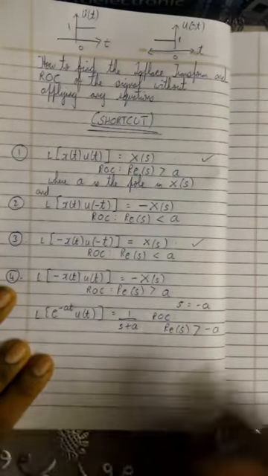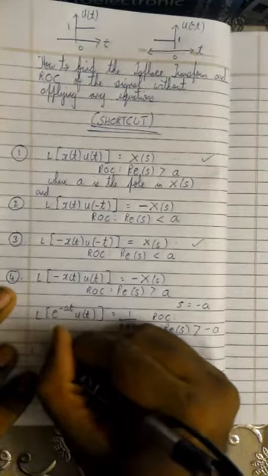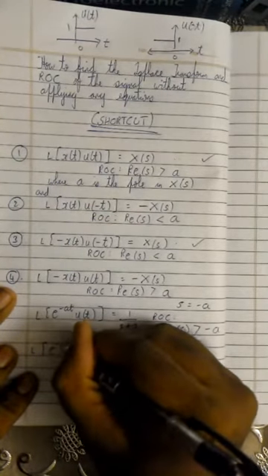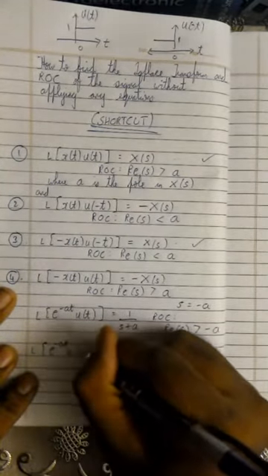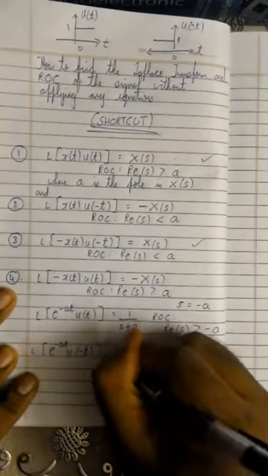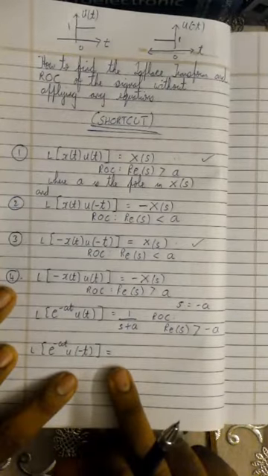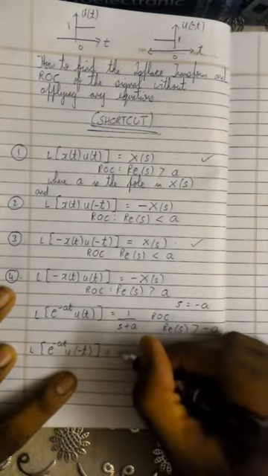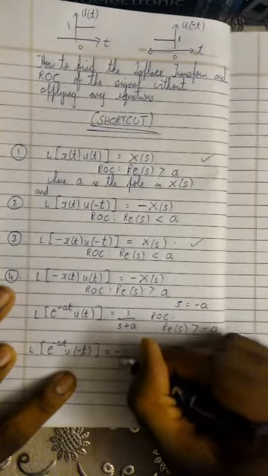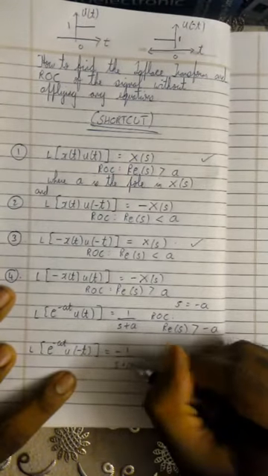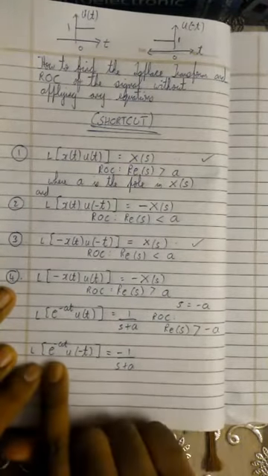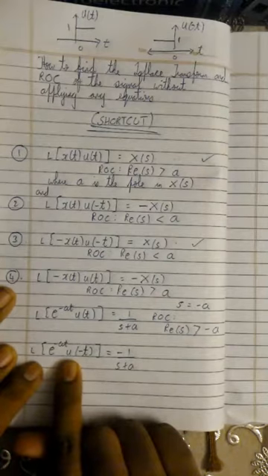Suppose I write the Laplace transform of e raised to minus at u of minus t. Then my Laplace transform is simply a minus sign in front of it: minus 1 by s plus a. This is the Laplace transform of e raised to minus at into u of minus t.